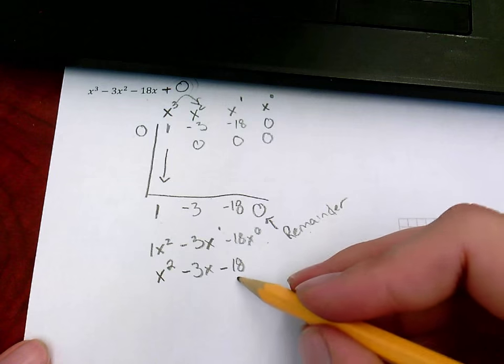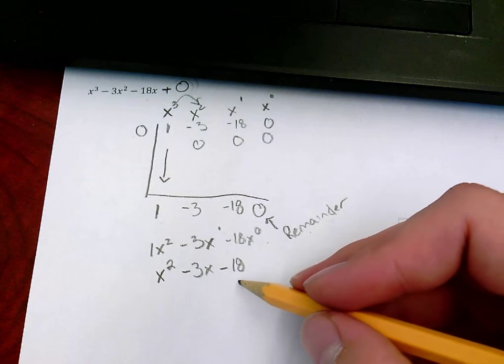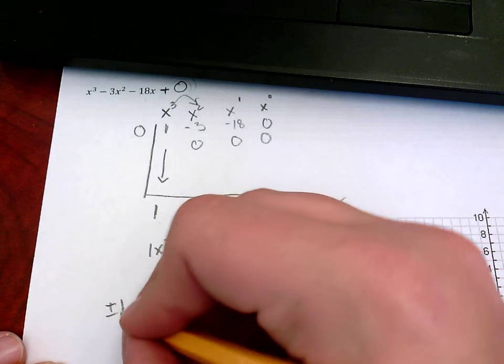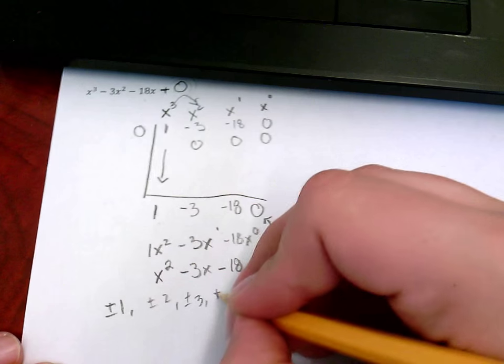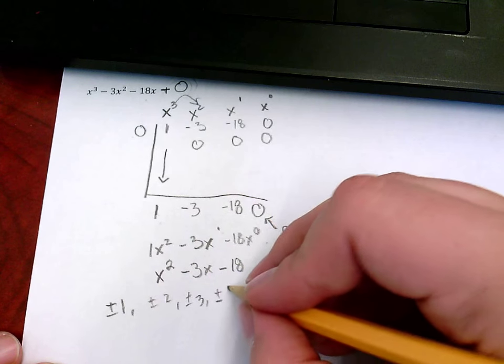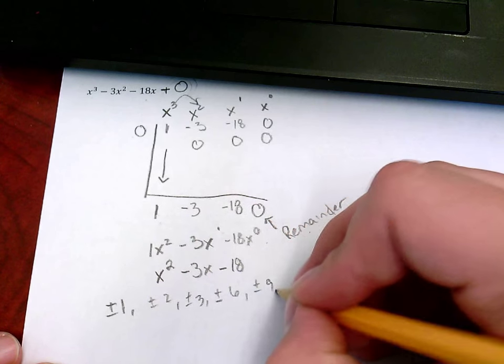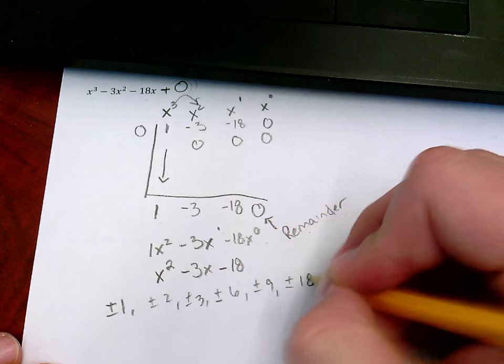So now what we're going to do is figure out what goes into 18 and break that down. So I'm going to do plus or minus 1, plus or minus 2, plus or minus 3, plus or minus 6, plus or minus 9, plus or minus 18.